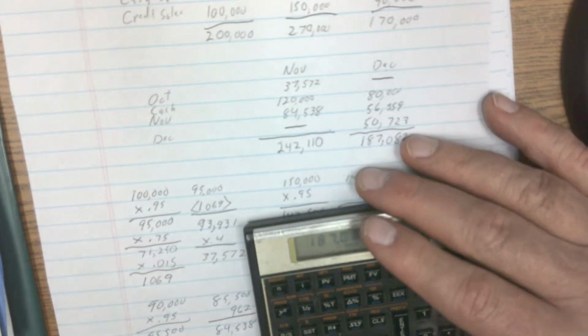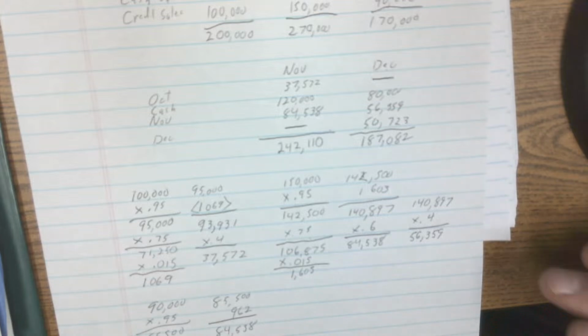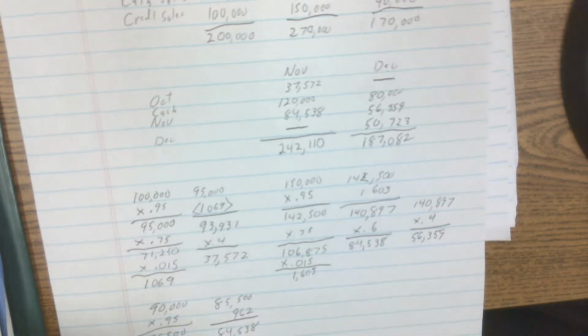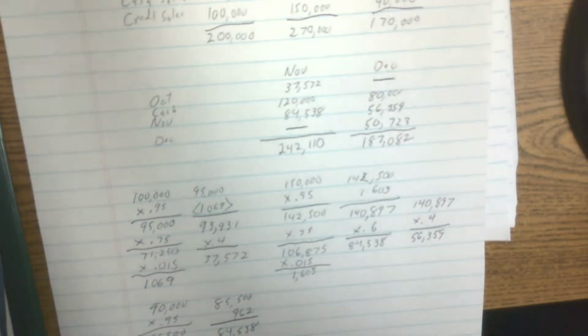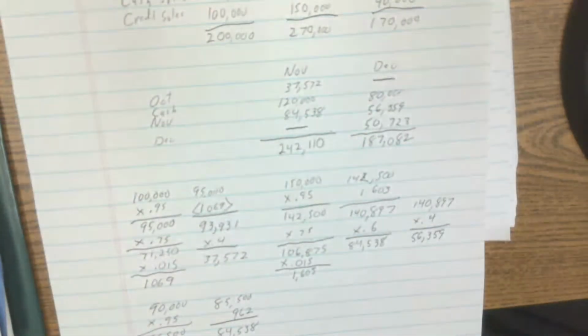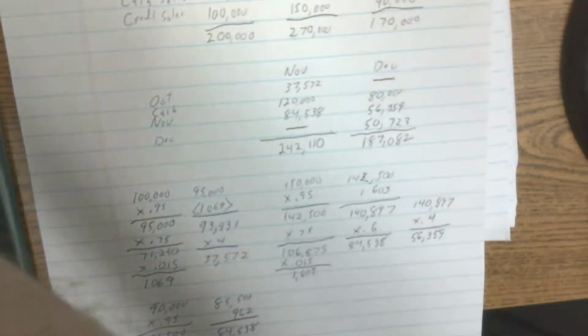Then I want to calculate our cash disbursements for November and December. Some more paper here. And we are told that inventory purchases each month are 100% of the cost of the following month's projected sales.